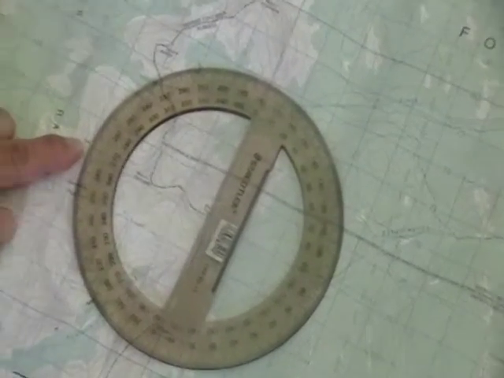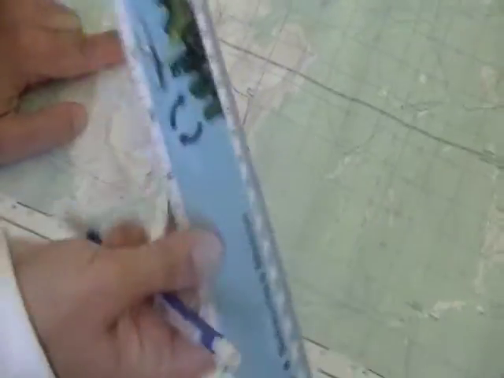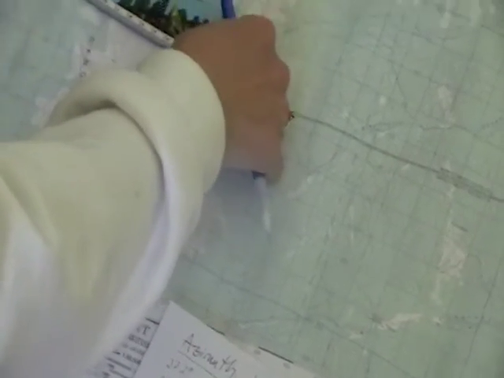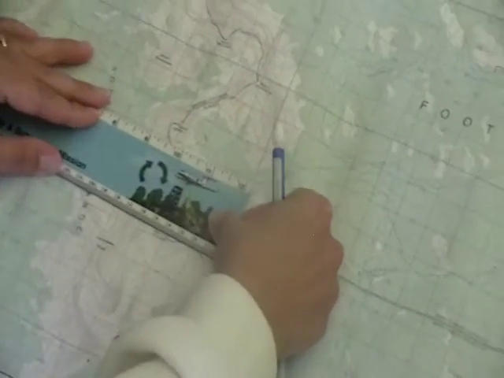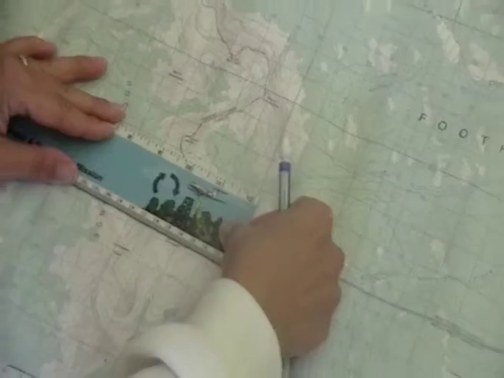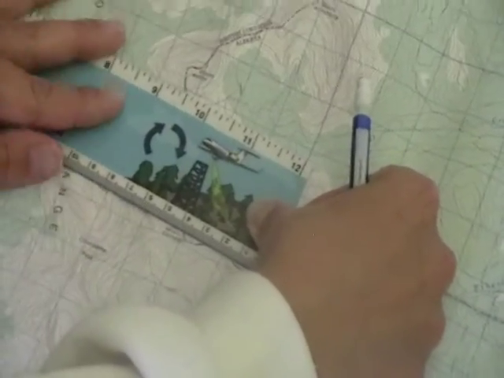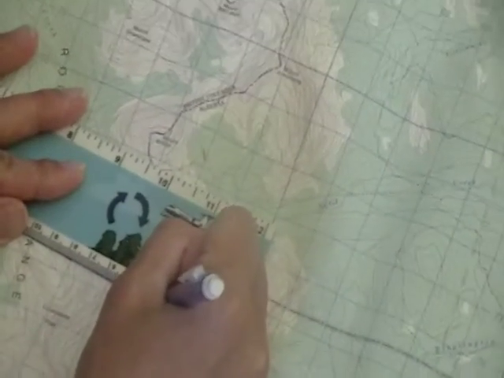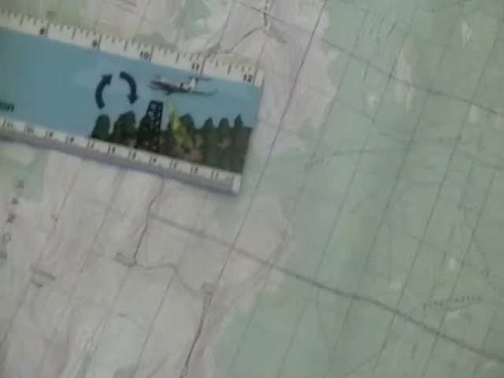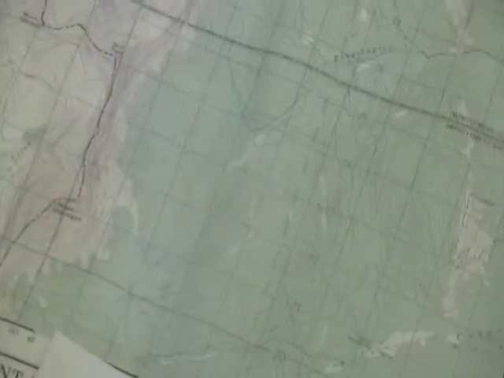I'm going to make a little tick on my map, and then I can move my protractor, and get my ruler out. It says 3.6 centimeters. So I'm going to put this on Barrel Peak here, and line it up with my little tick measurement, like so. I measure 3.6 centimeters, which brings me to here. So now I'm at Mount Cornwall. Using that, now I can go to the next thing.